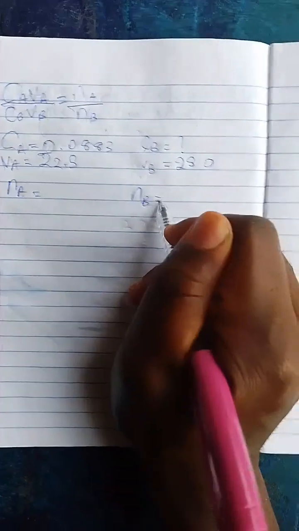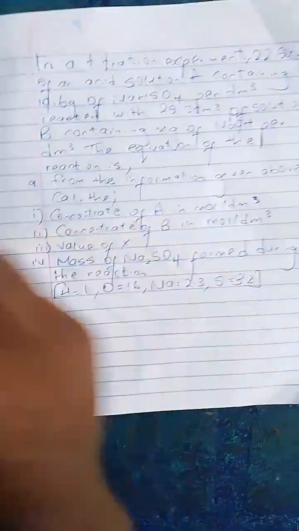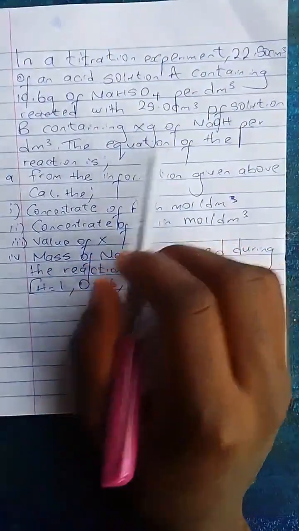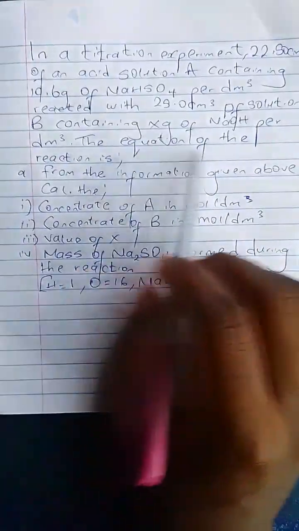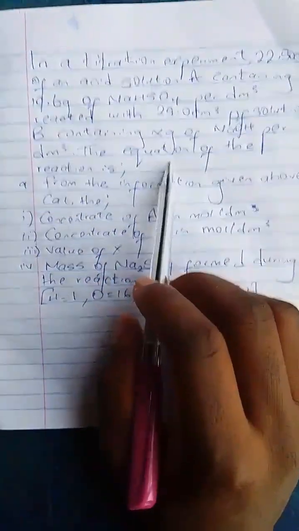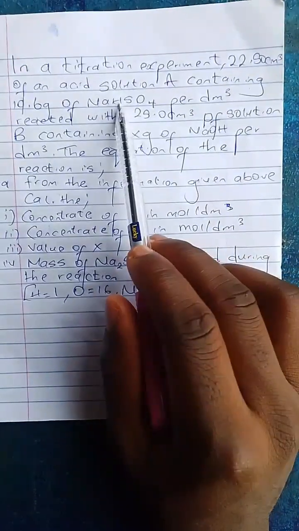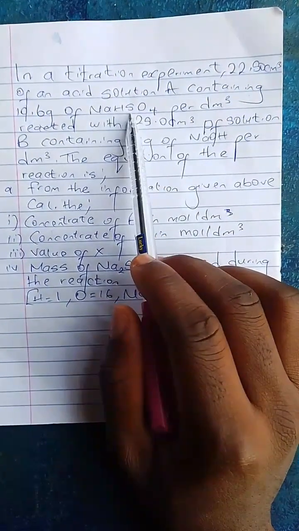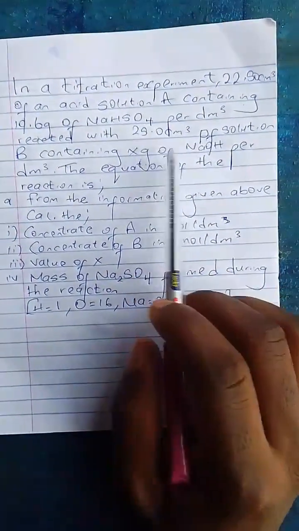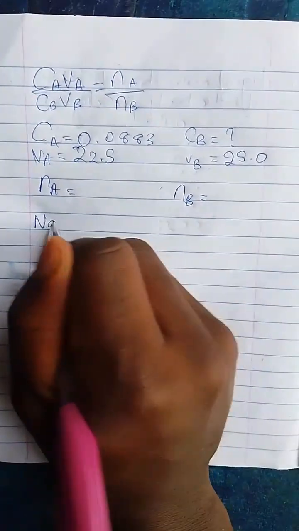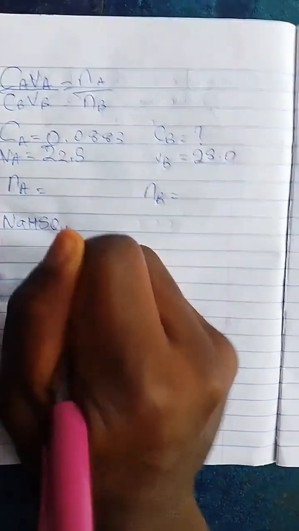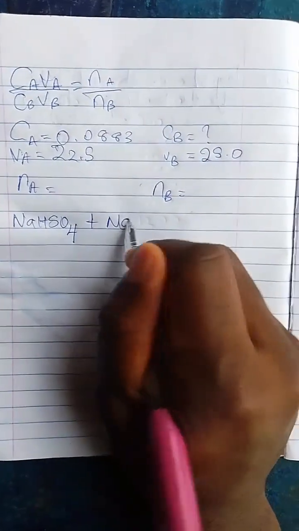And NA and NB represent the number of moles of acid and number of moles of base. We cannot determine them if we don't bring out the equation of the reaction. In the question, the equation of the reaction wasn't given. So let's look at what is reacting: the acid and the base. Sodium hydrogen sulfate and sodium hydroxide. Now bringing them out, NaHSO4 is reacting with sodium hydroxide.